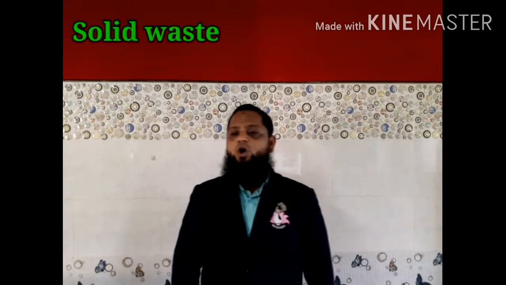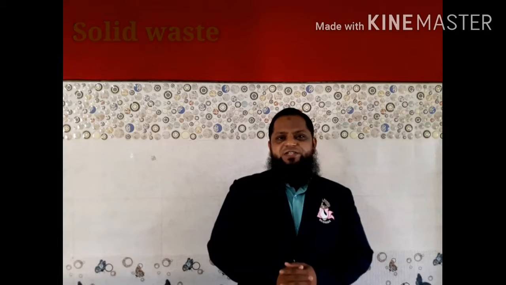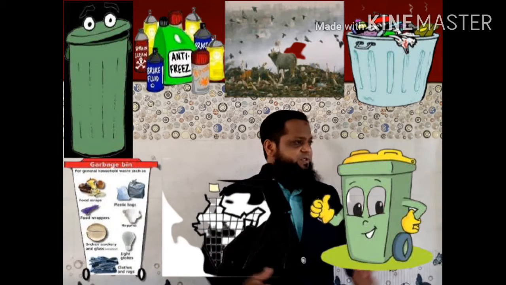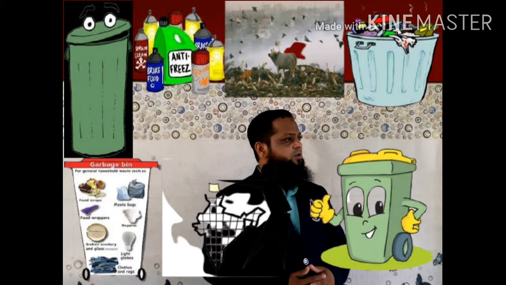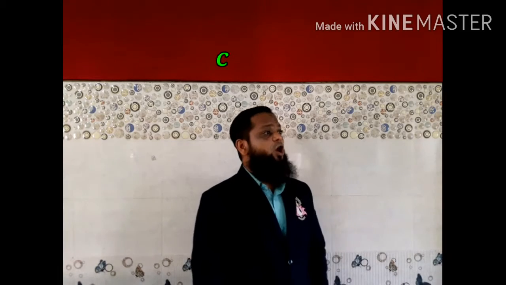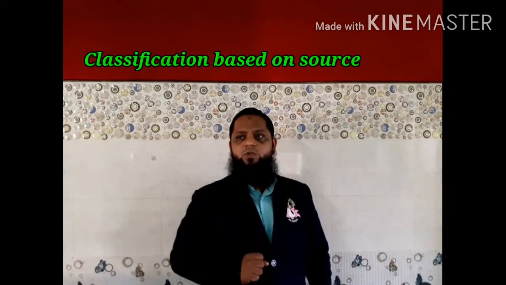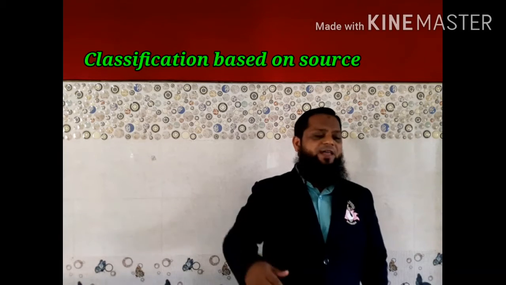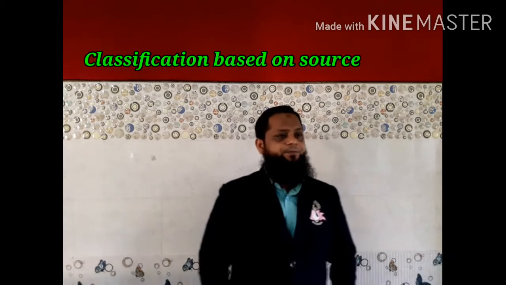Today we are going to study the concept of solid waste. Solid waste can be categorized into different types. Let's begin with the first one: classification of solid waste based on sources. So where we are getting the solid waste, based on that it is classified.